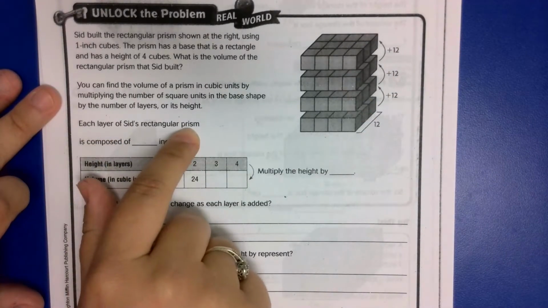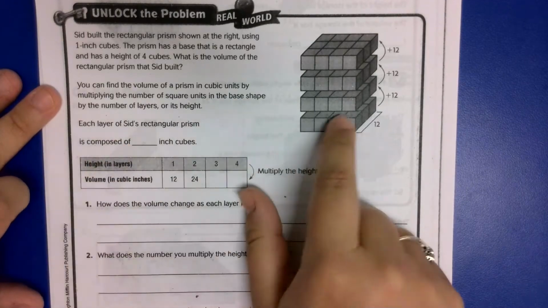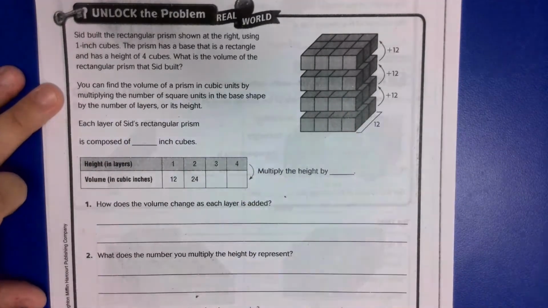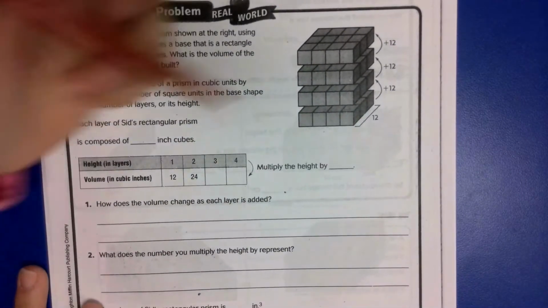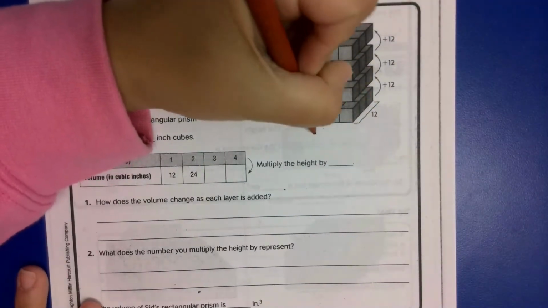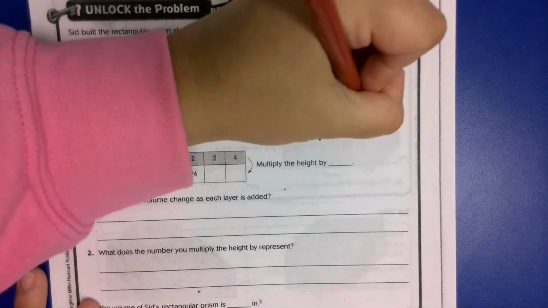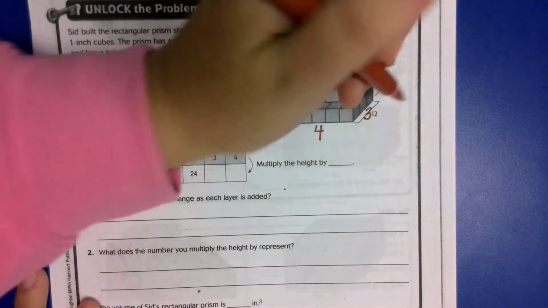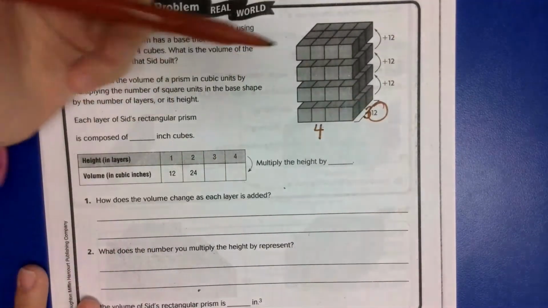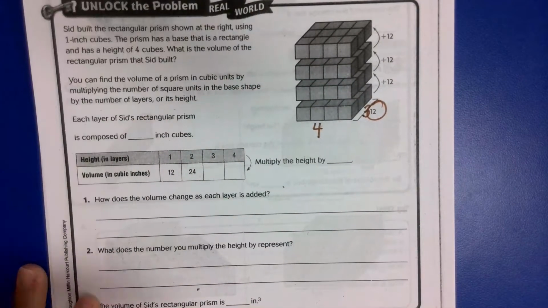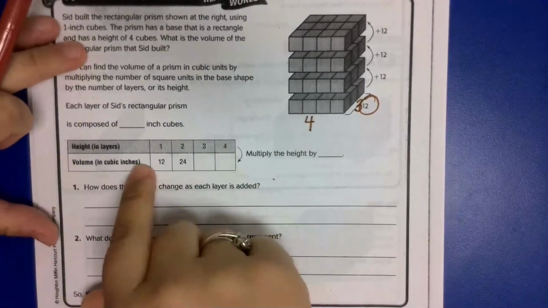Each layer of Sid's rectangular prism is composed of 12 1-inch cubes, because we have 4 for our length and 3 for our width, so 4 times 3 is 12. So each layer is going to add another 12.